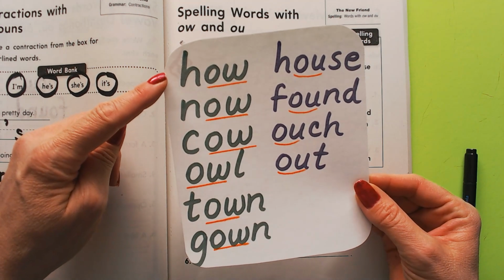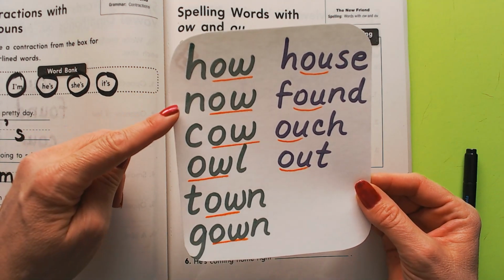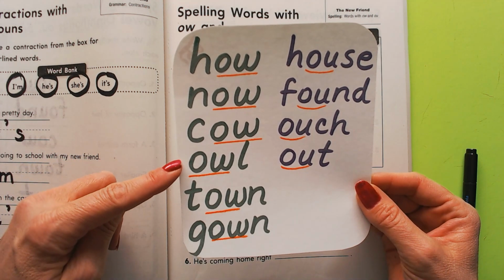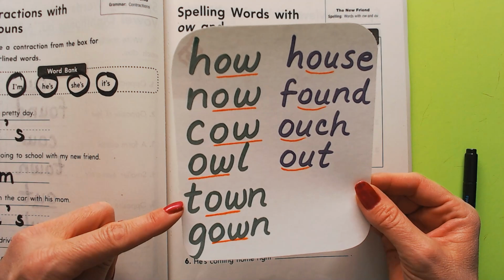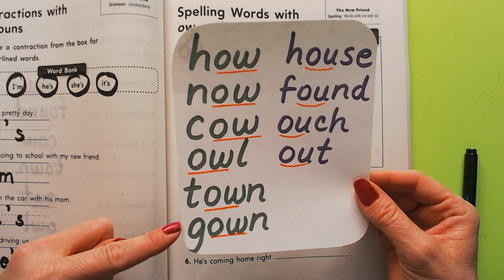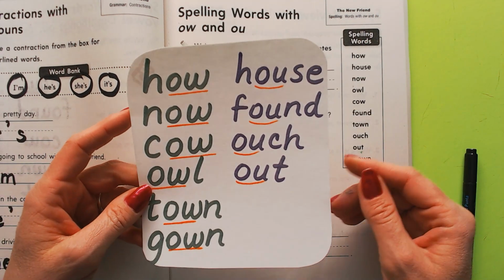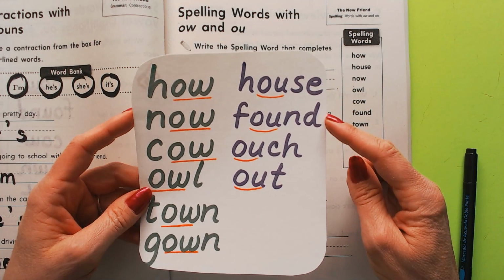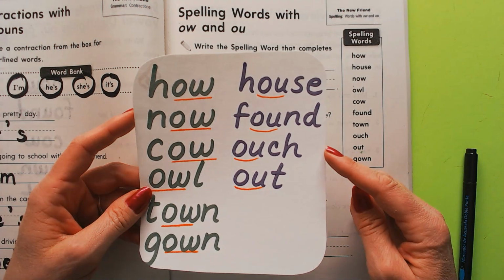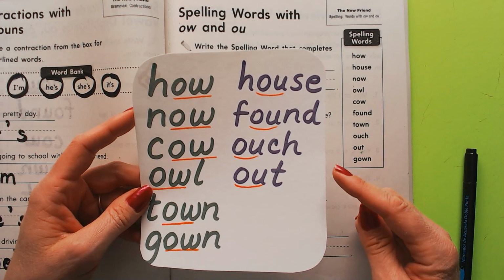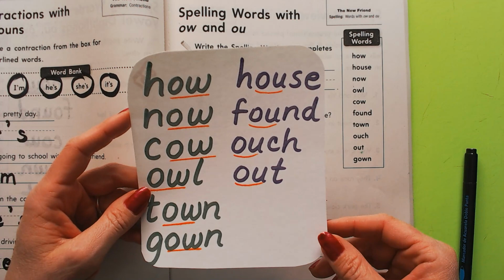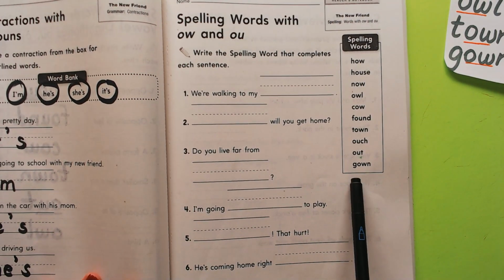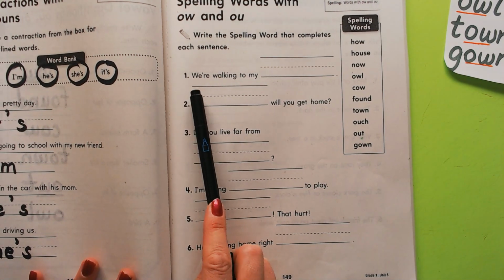Begin. How, now, cow, owl, town, gown, house, found, ouch, out.